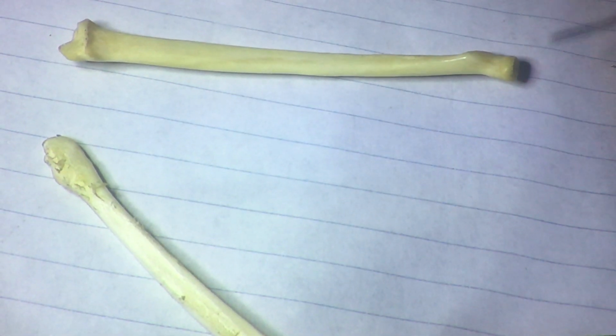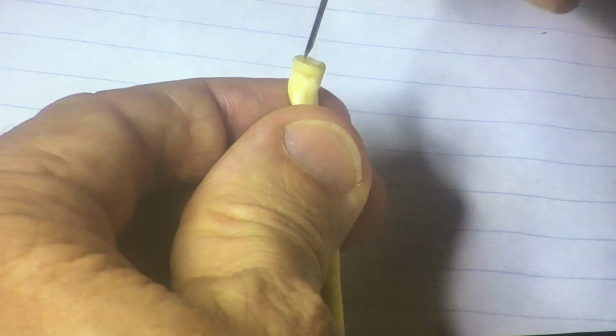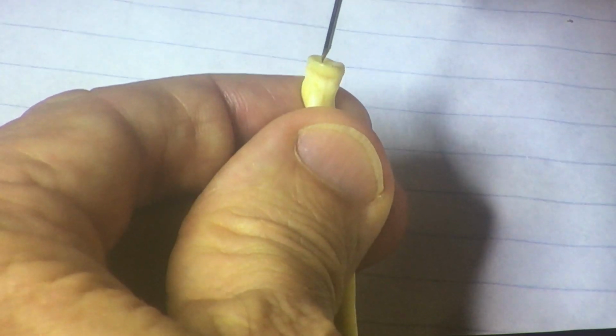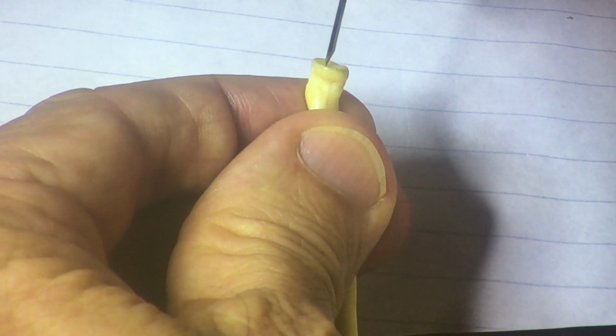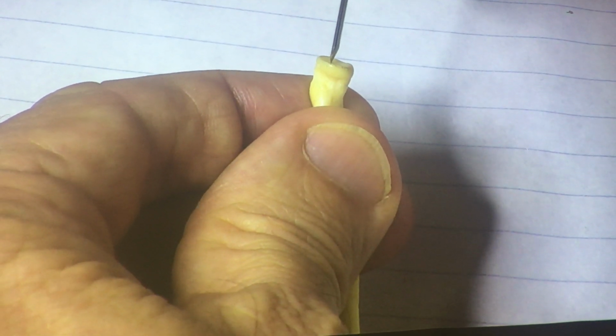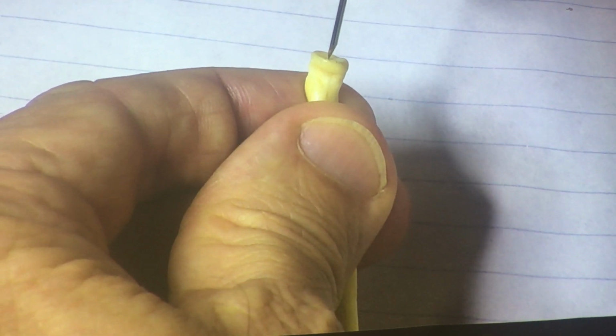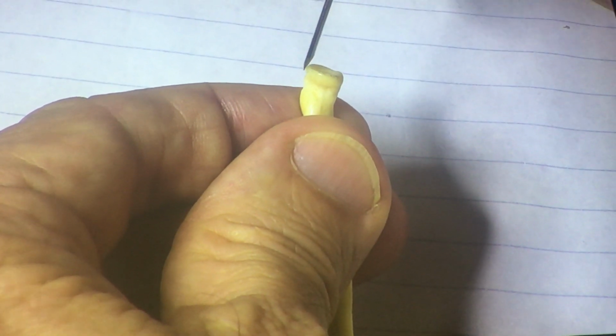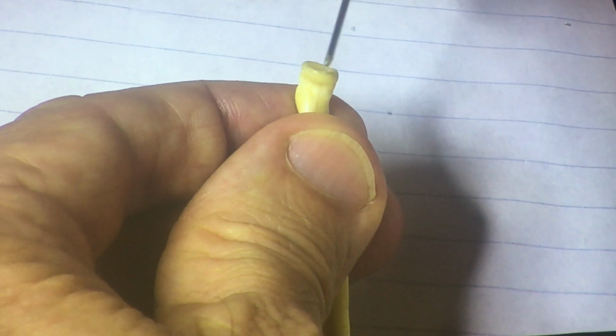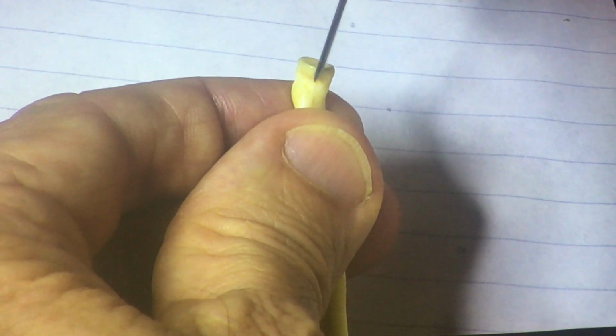Now our radius, we have the head here. We got a depression for the capitulum right there, the radial fossa. This is one of your 3 ball and socket joints. Shoulder, hip, and the radius attaching to the capitulum. The rest of this is roughly like a circle. So this is the circumferential surface of the head of the radius.